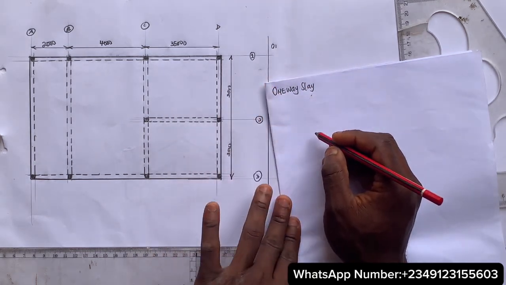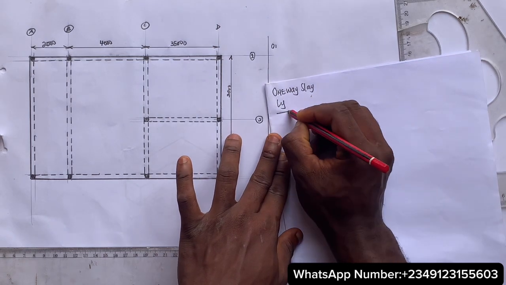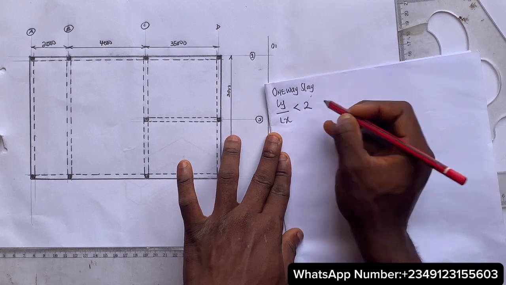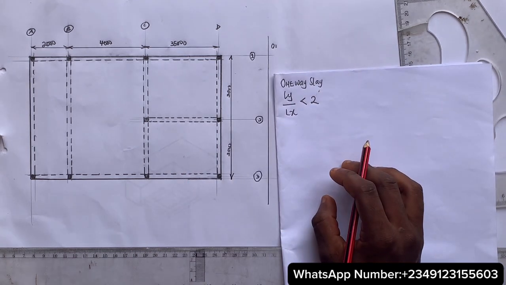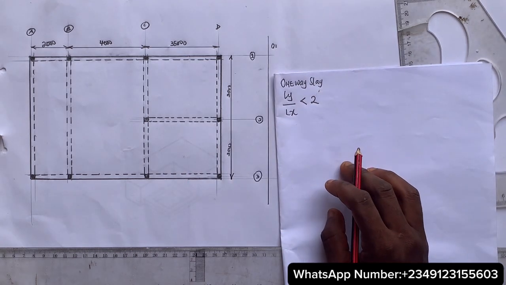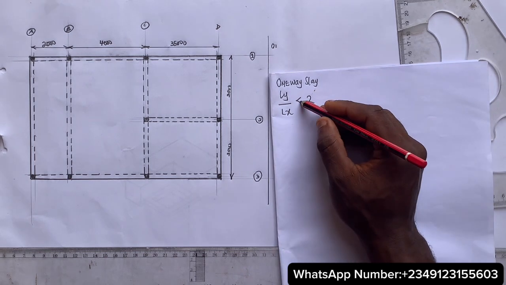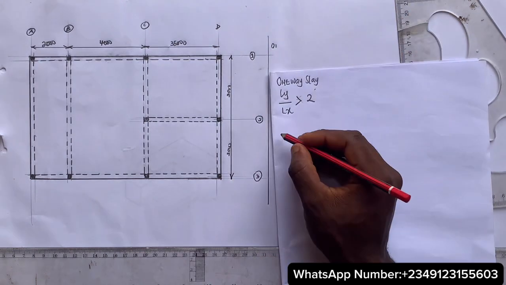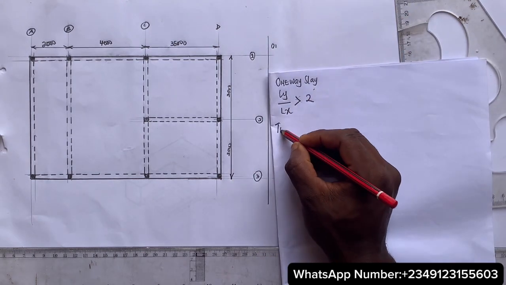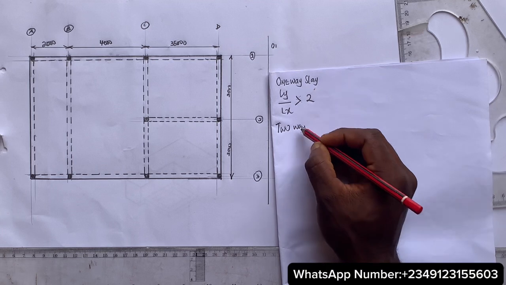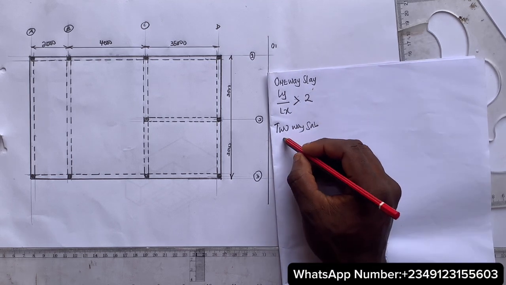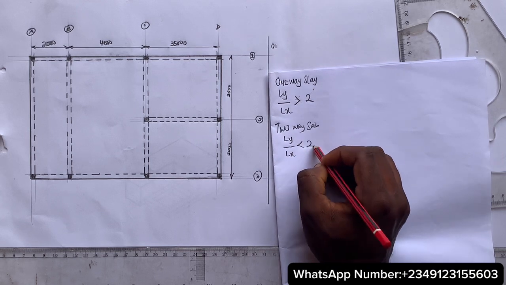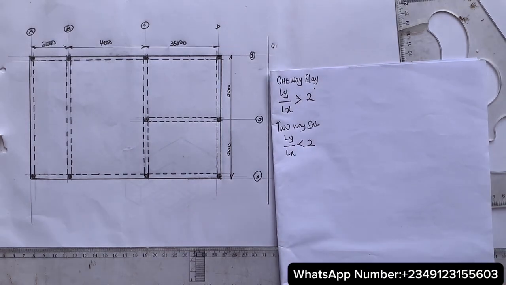the value of Ly over Lx must be what? Greater than 2. Sorry, I said greater than, sorry. So greater than 2 for one-way. For two-way slab, the value of Ly over Lx must be what? Less than 2. So what does it mean?